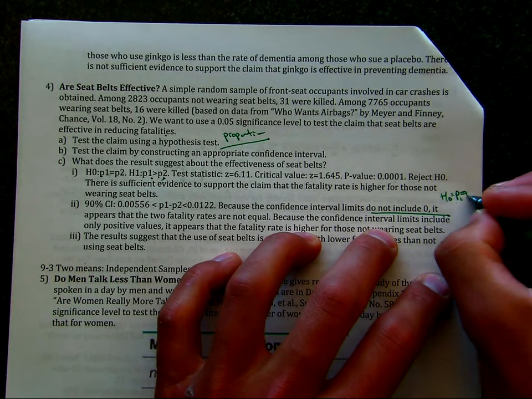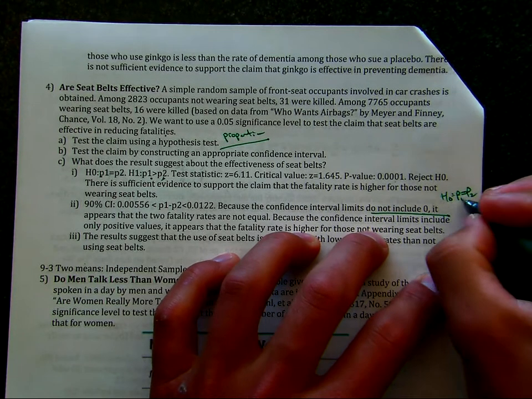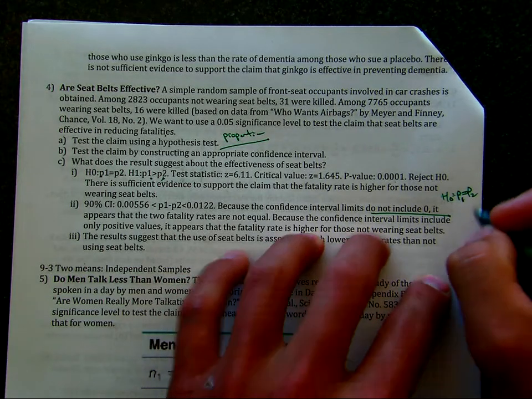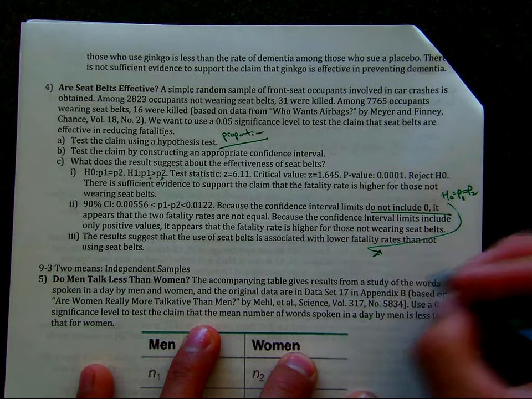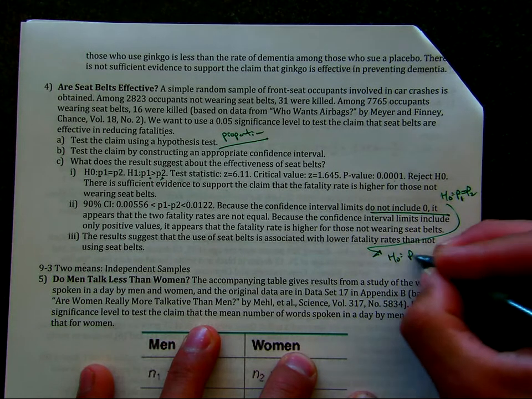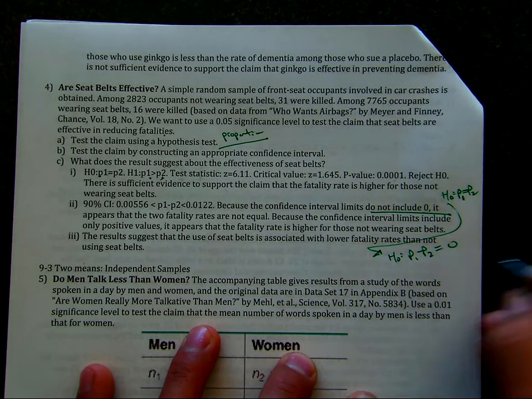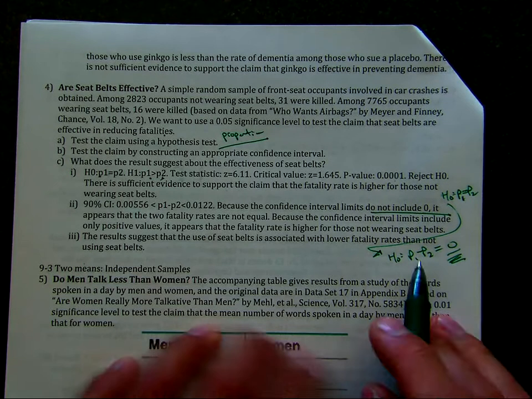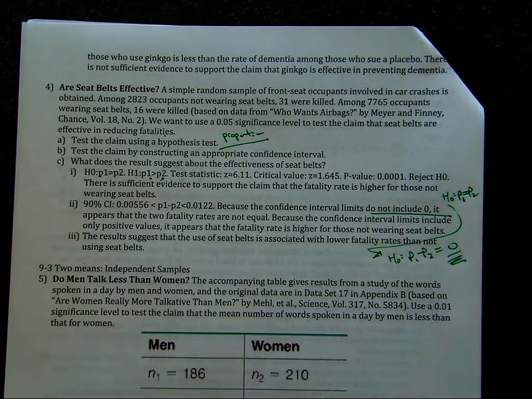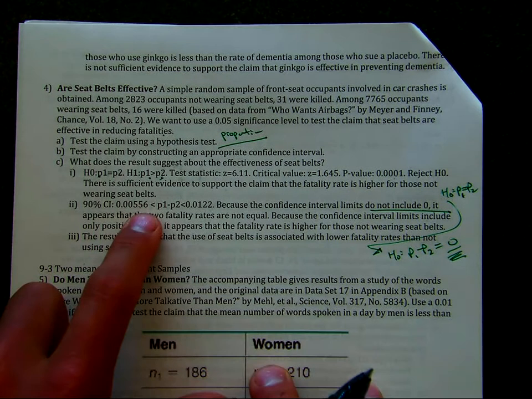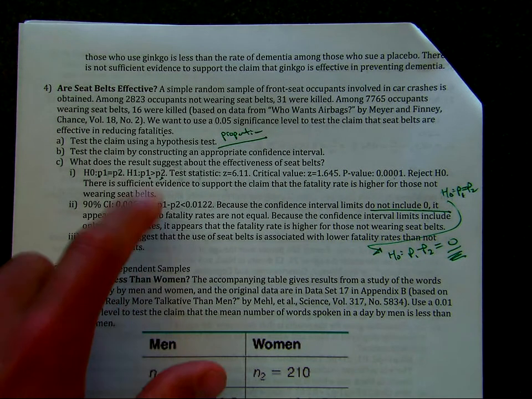So this part right here, if you were to rewrite this, you could rewrite this as the null is that P1 minus P2 equals 0. So in other words, if 0 is contained in there, then we would fail to reject. But in this case, 0 is not contained in here, so we reject the null. Okay? All right.